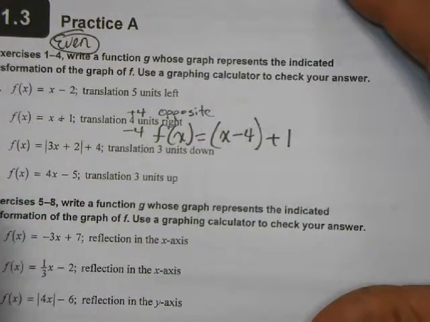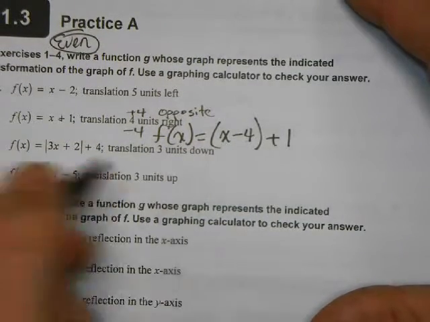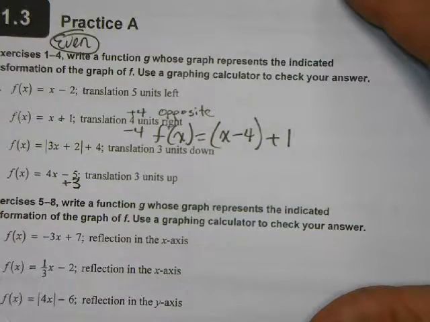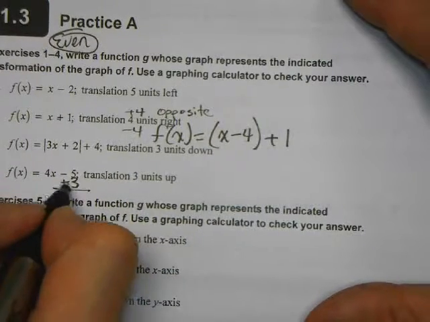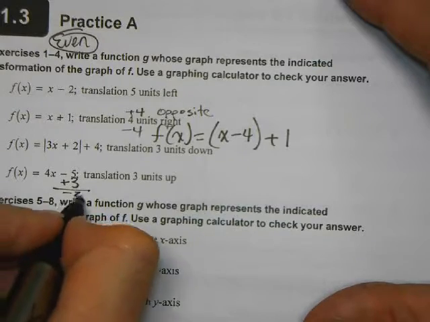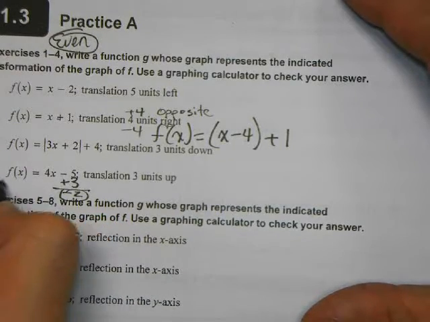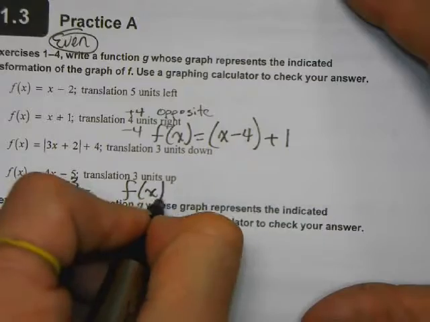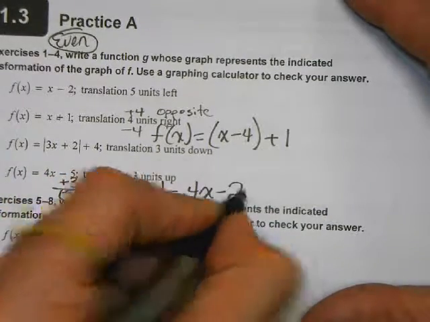Number 4 says translate 3 units up, so we're going to add 3 to our intercepts, and that's going to give us an intercept now of negative 2. So let's rewrite our function, f of x equals 4x, and then there's our new intercept, minus 2.